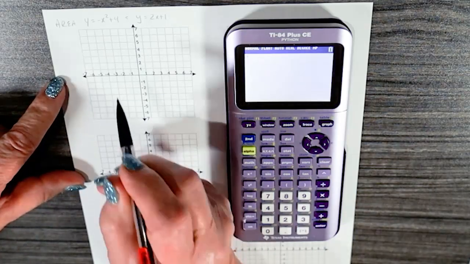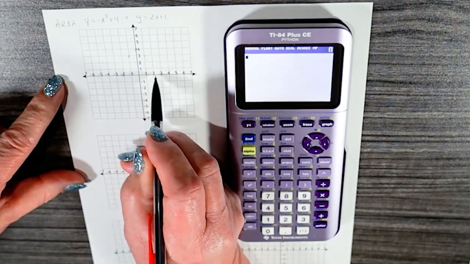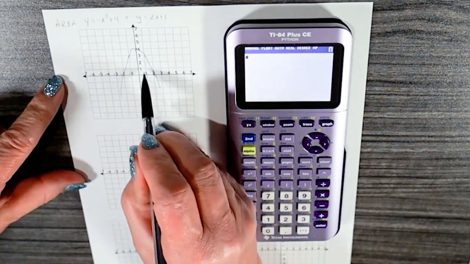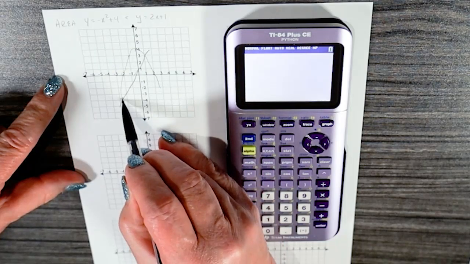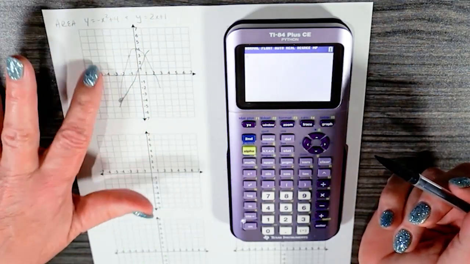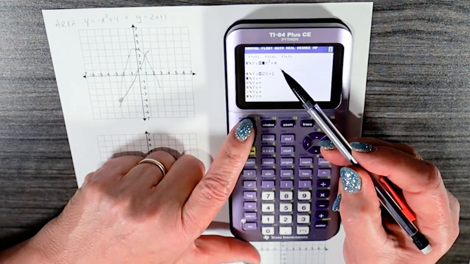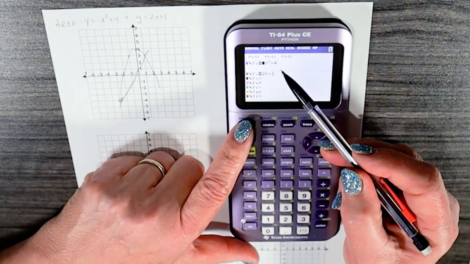You could, by hand, graph these. Okay, and your plus 1 and your 2x, so it looks like this. But the main thing that we're trying to do is go find our points of intersection. Okay, now you notice by hand it didn't work very well. So it's much better to put them in your calculator so that you get more clean and crisp points.